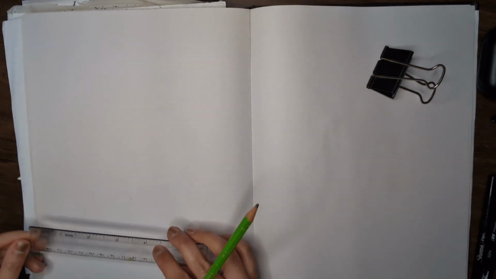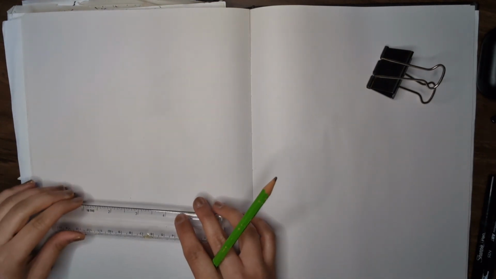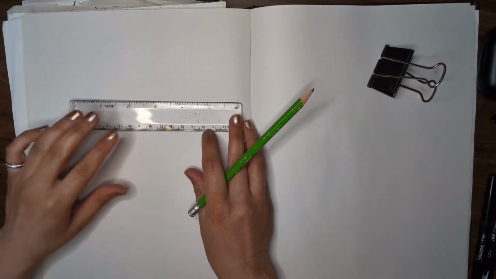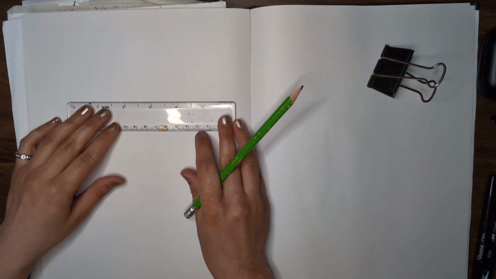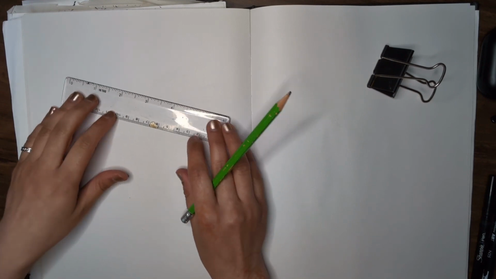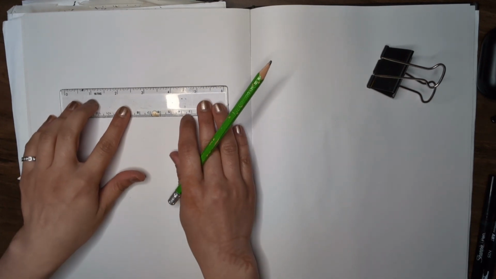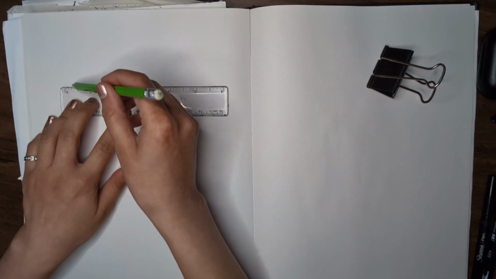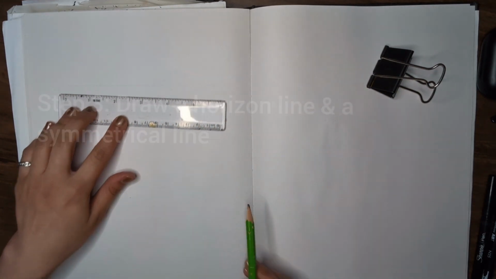So I'm going to start my drawing with pencil, and I usually start without any line drawing, but to simplify this for you and for the purpose of this video, I'm going to be using a ruler to draw some lines to create symmetry in the horizon line. So I would say here is our horizon line. I'm not going to make it super dark, I just want to have a line there.